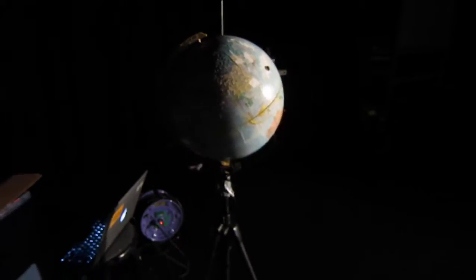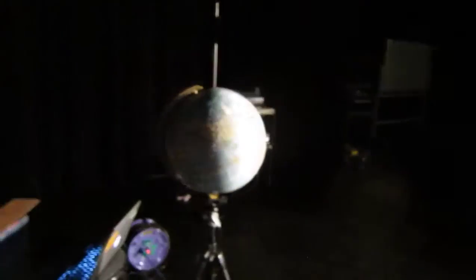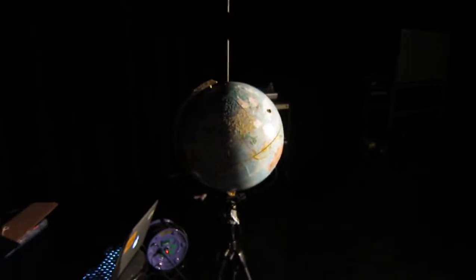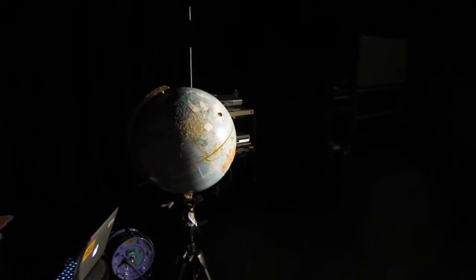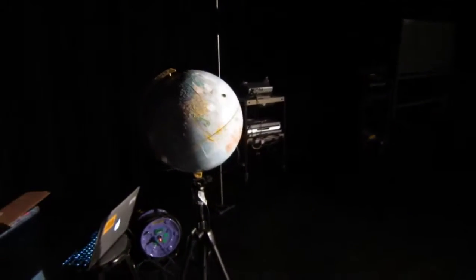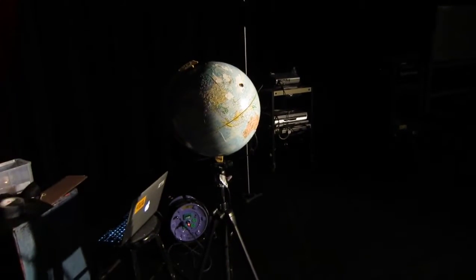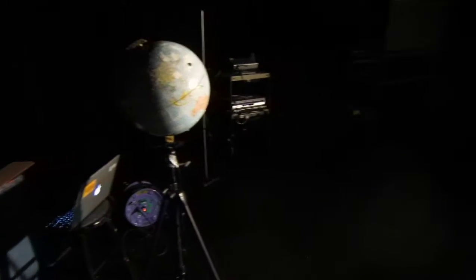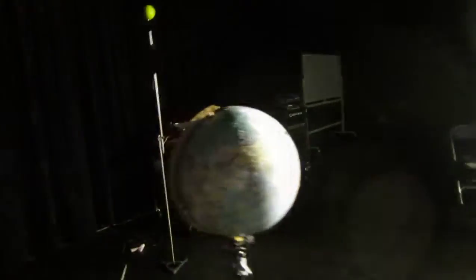Okay. Oh, my light source is higher than the plane of the orbit, mainly for safety, because it gets really hot. And so I want to keep it higher than the kids can reach. But then I want the Earth low enough so the kids can see. So there's a little bit of artificial angle from the light to the sun to the Earth.